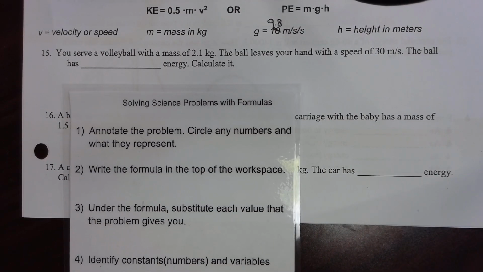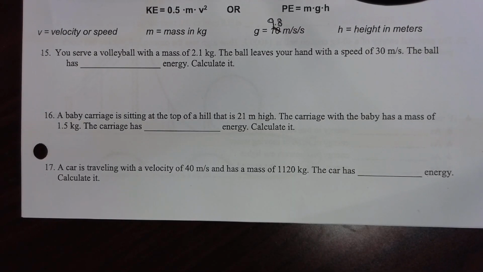Alright, let's get started. You serve a volleyball with a mass of 2.1 kilograms. The ball leaves your hand with a speed of 30 meters per second. The ball has blank energy. Calculate it. Okay, so for this activity, first we have to decide if it has kinetic energy or potential energy. If it has potential energy, that means the energy is stored but not being used. Remember, we can't see potential energy, but we can see when potential energy becomes something else.